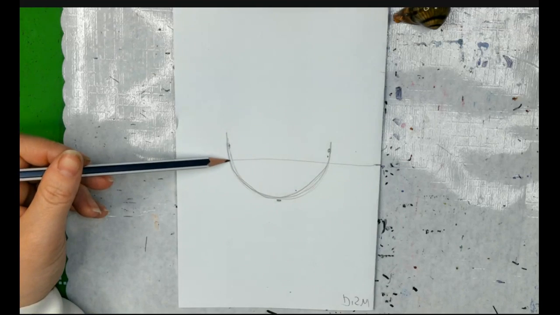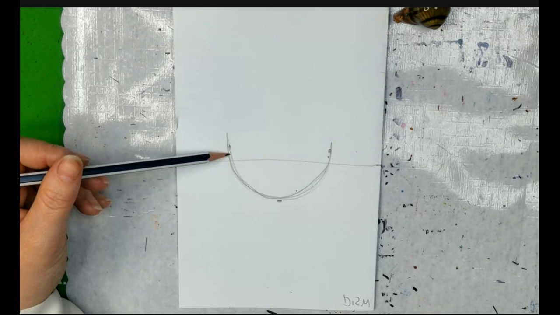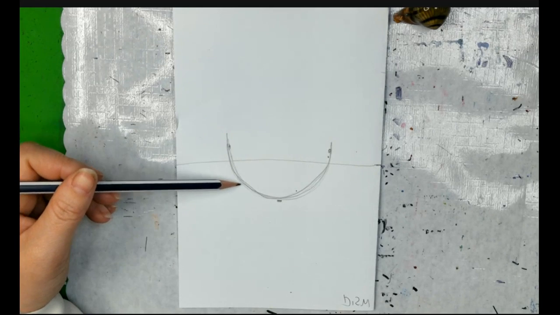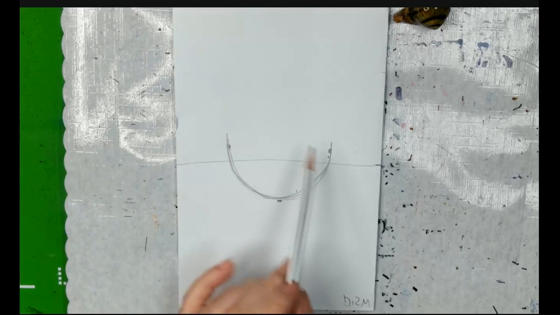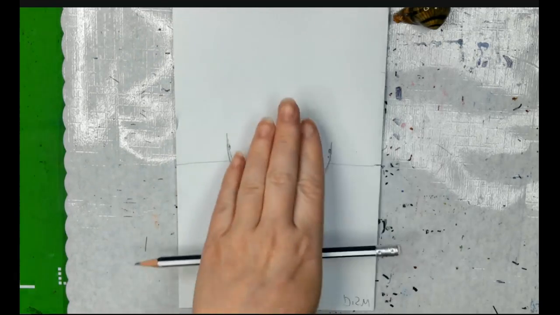Notice that my bowl is starting underneath the horizon line. The bowl sides are extending past the horizon line. And make sure your bowl is not itty bitty tiny. Make sure it's large. It's a focal point. It's about 4 fingers.